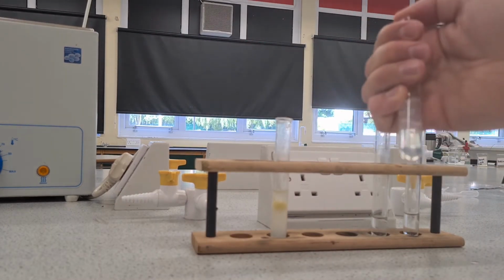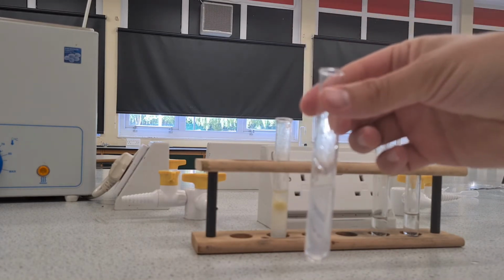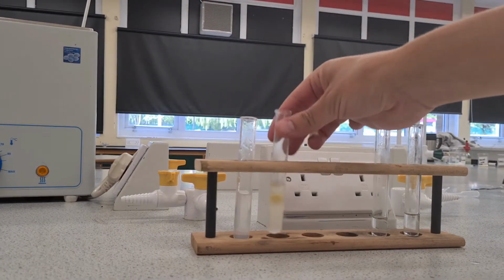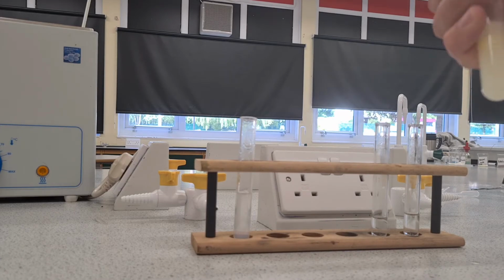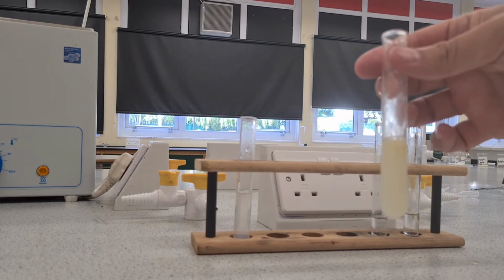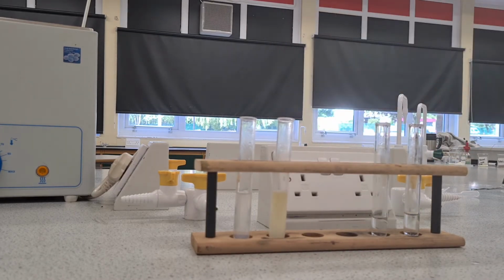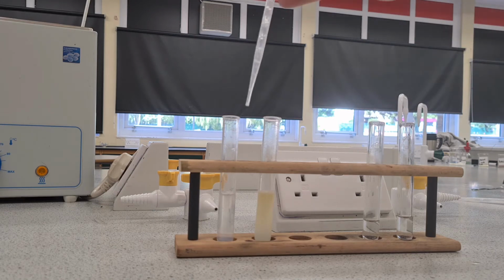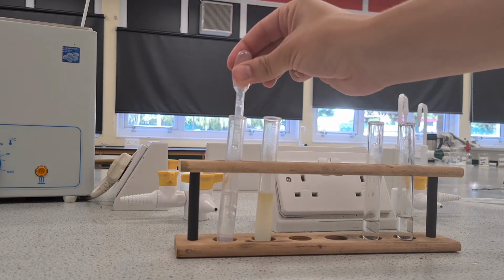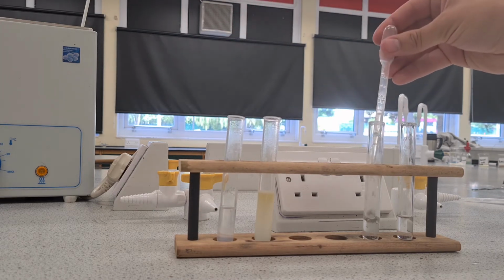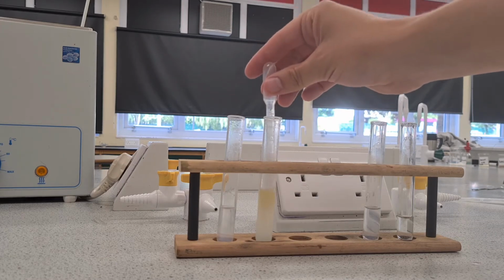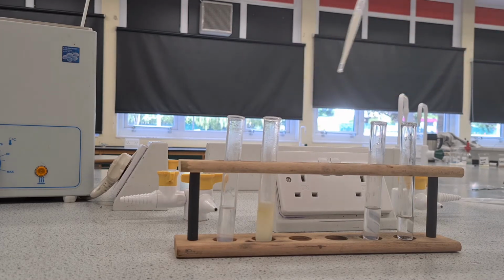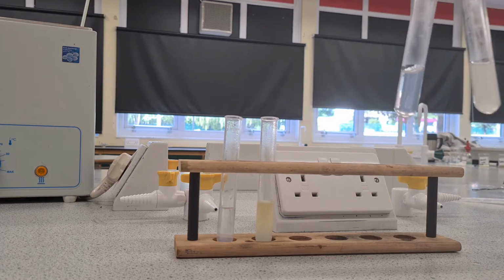So give this another quick shake. You can see that this one is not very cloudy at all. Let me give this one a shake. Okay, it's very cloudy. Now to double test that, if you want to improve this a little bit, I've got two test tubes with just some more distilled water in. If you take this out here, and then you add it, and if I take this one out, and then I add it, it helps you to see the difference a little bit more.